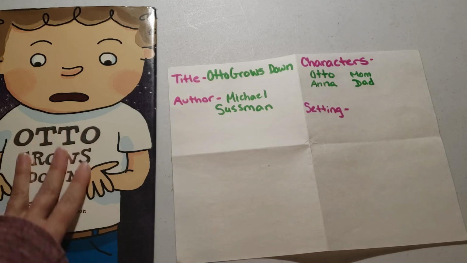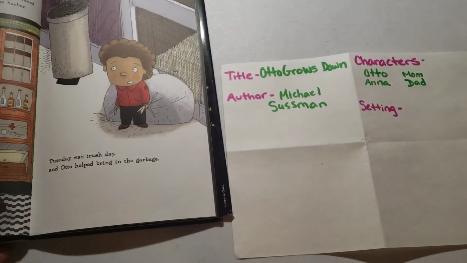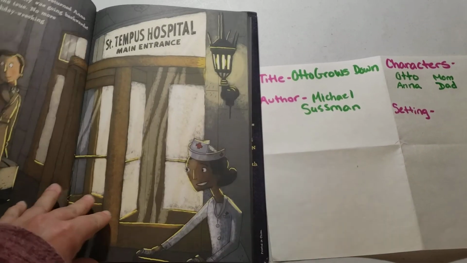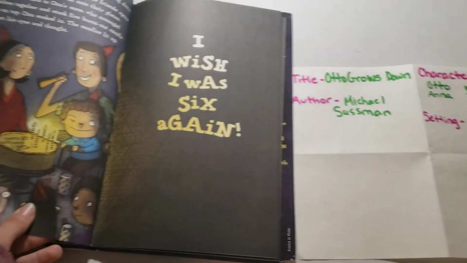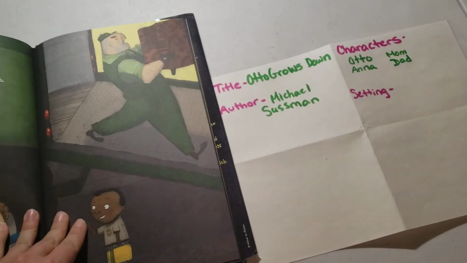So the setting in this one, let's see, where were they? I mean, they were everywhere, right? It was all through the years. It was not just on one day or one season, right? Because he kept going backwards in time, and he was all over.